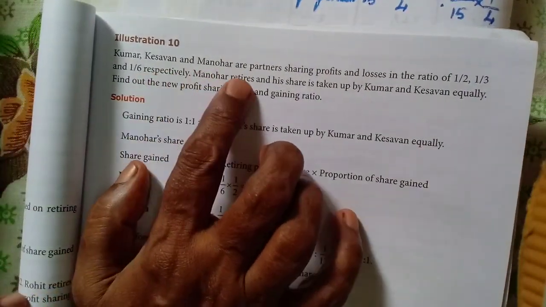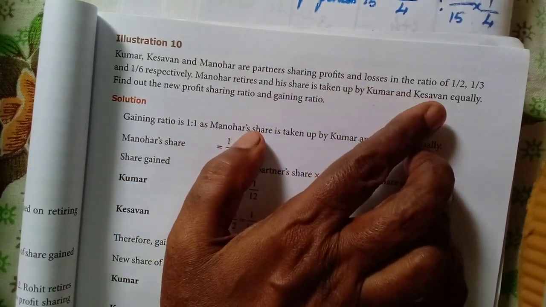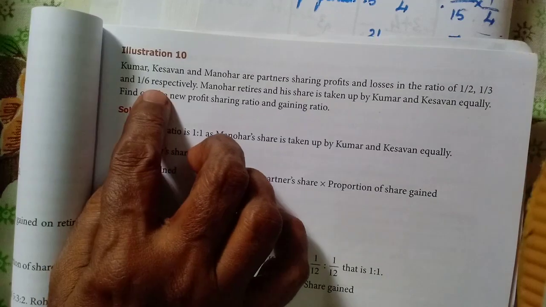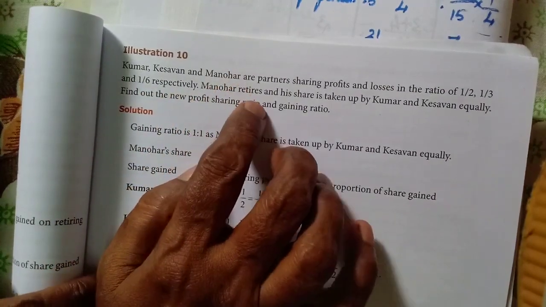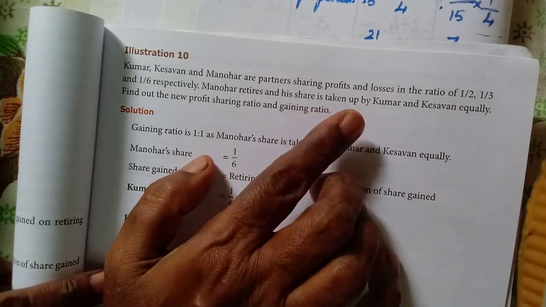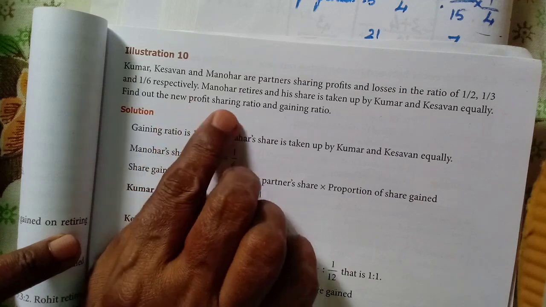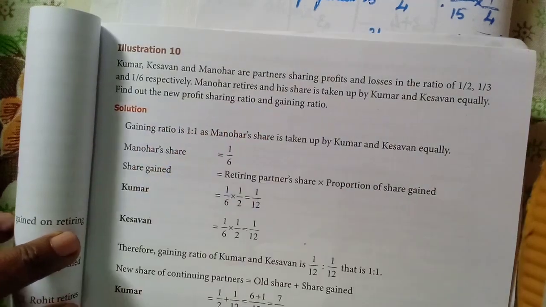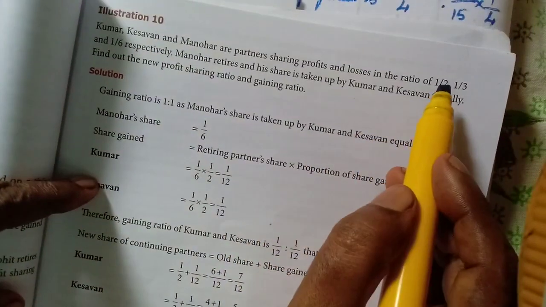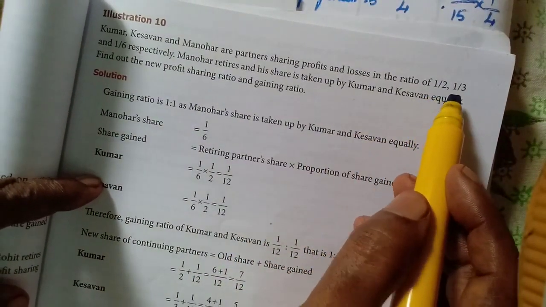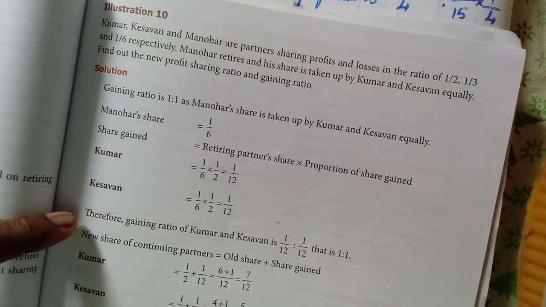Kumar, XII and Manohar are partners, sharing profits and losses in the ratio of 1/2, 1/3 and 1/6 respectively. Manohar retires and his share is taken up by Kumar and XII equally. Find out the new profit sharing ratio and gaining ratio. The same thing. Okay, but here ratio not given, but share is given. We can convert this into a ratio also.